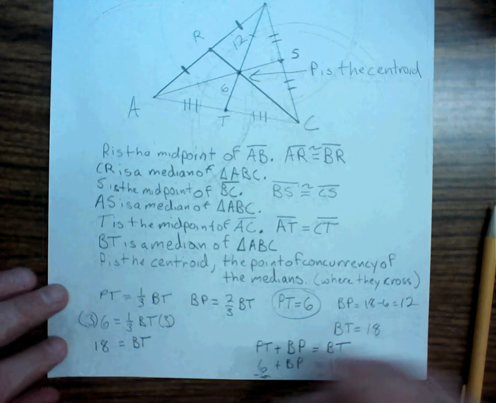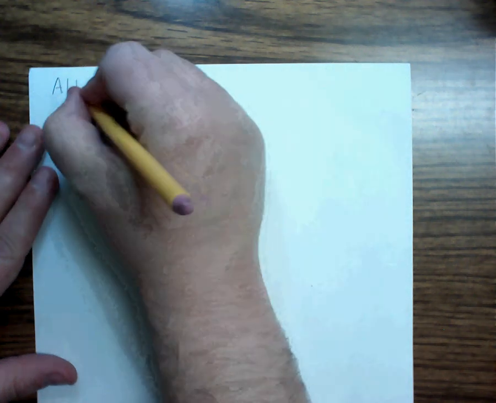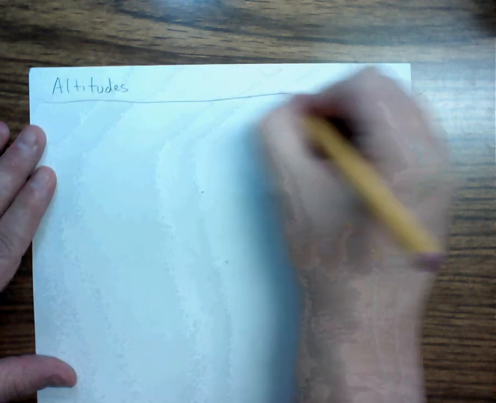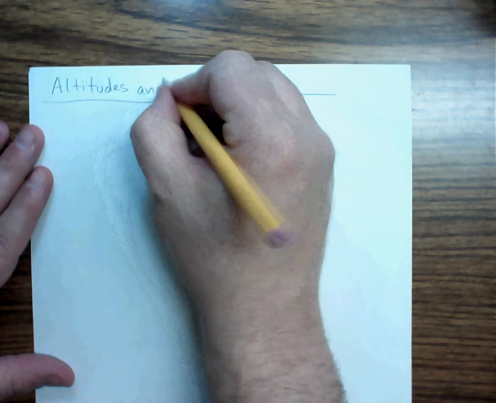Can we flip our papers over? We got one more thing to do. This will probably take us right up until the bell rings. I'm sorry, but that's what we got to do. You're going to write altitudes and orthocenters.